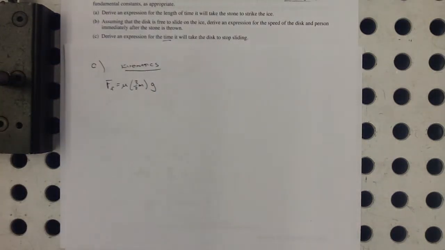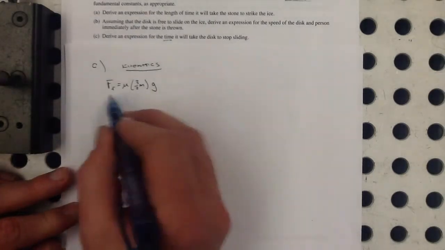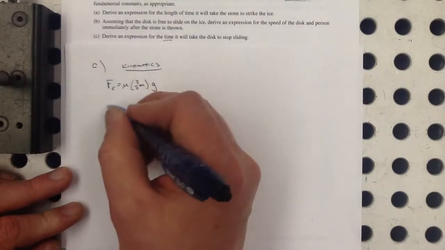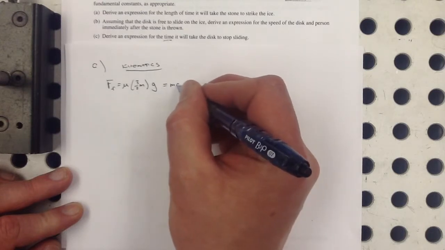That would be the frictional force. Right? You can't forget the person standing on top of the disk. And that's the only force acting on the disk, right? So that's equal to mass times acceleration.